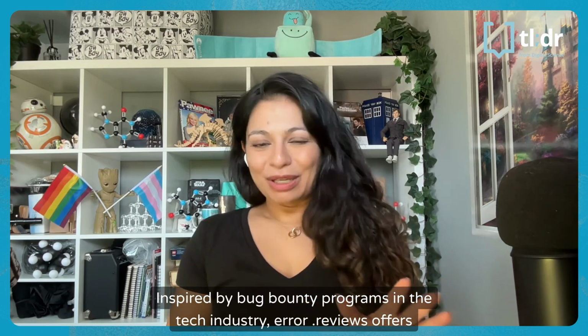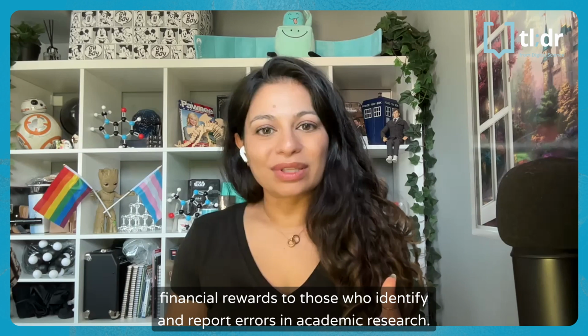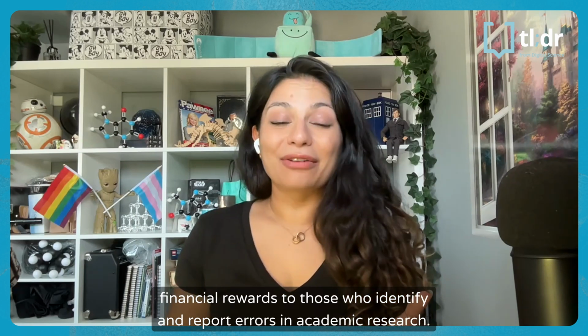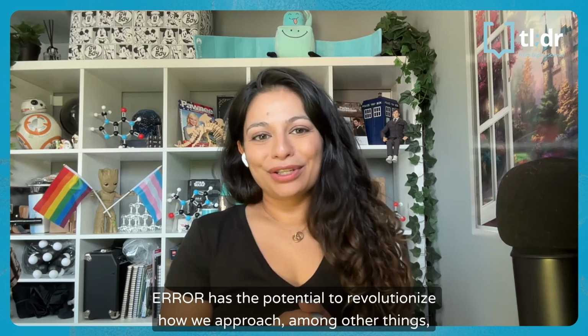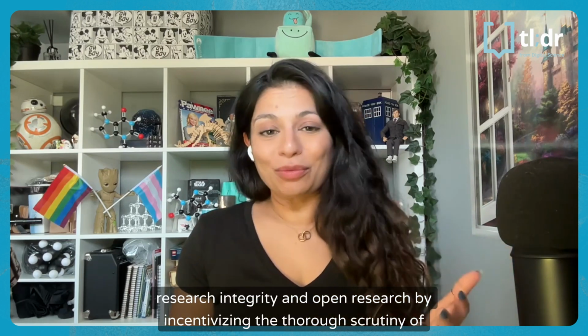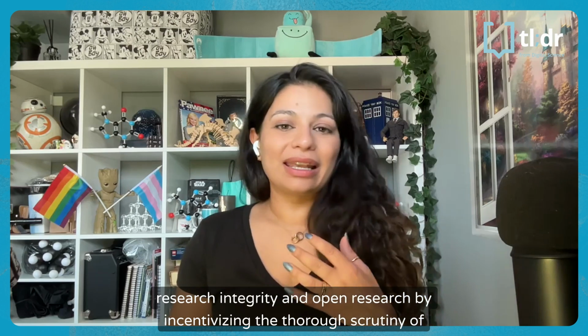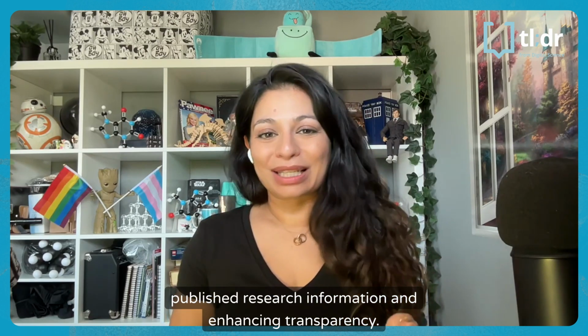Inspired by bug bounty programs in the tech industry, Error.Reviews offers financial rewards to those who identify and report errors in academic research. Error has the potential to revolutionize how we approach, among other things, research integrity and open research by incentivizing the thorough scrutiny of published research information and enhancing transparency.